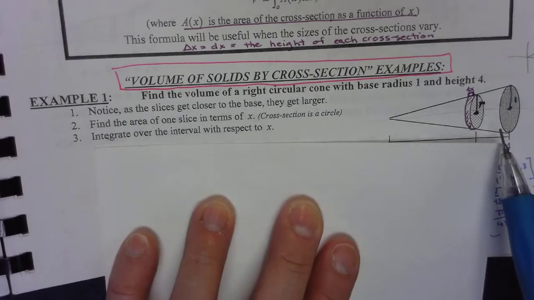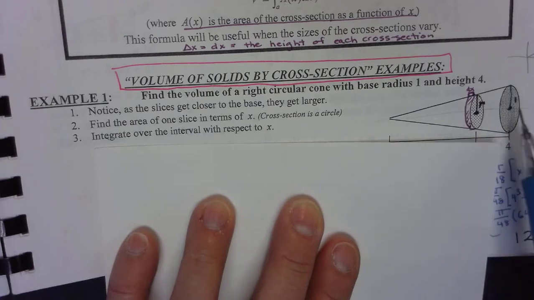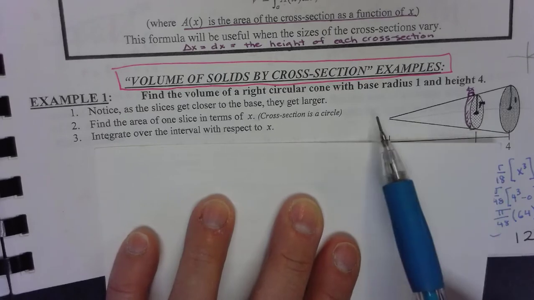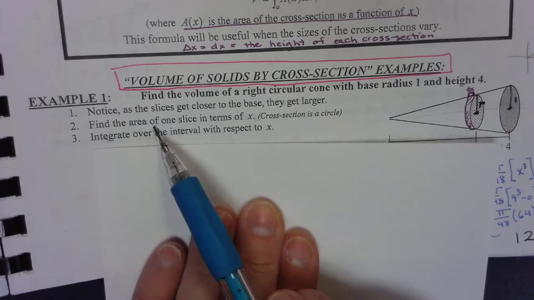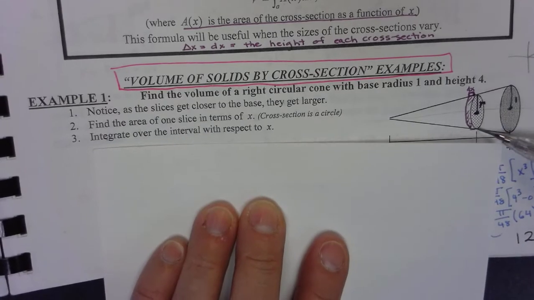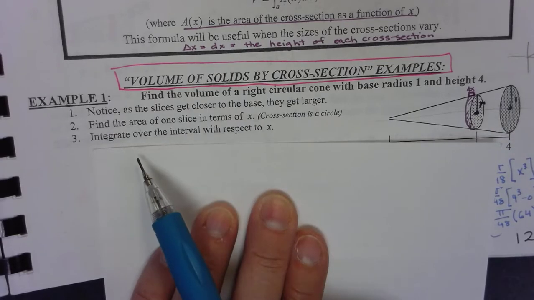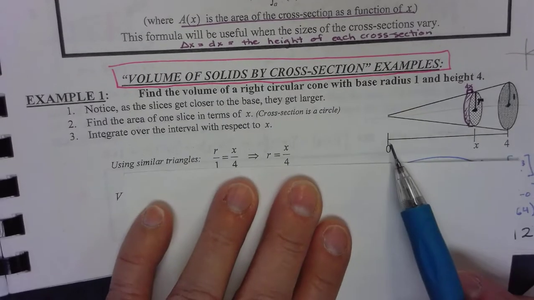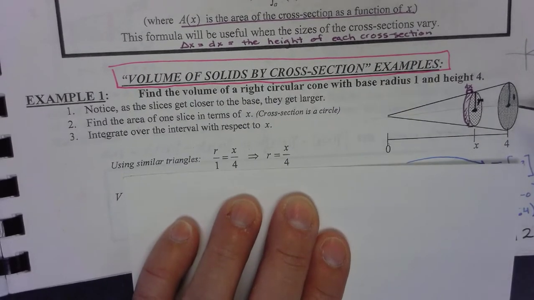Notice that as the slices get closer to the base, they get larger. So this is how we know we need calculus, because the slices are changing. Find the area of one slice in terms of x and integrate over the interval with respect to x. Well, I'm going to go from 0 to 4.